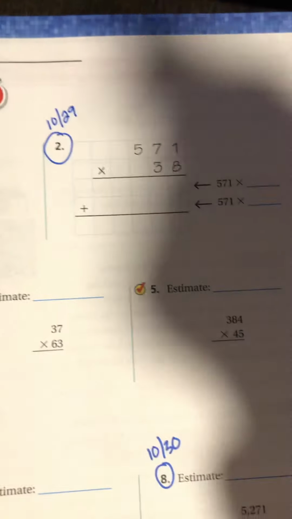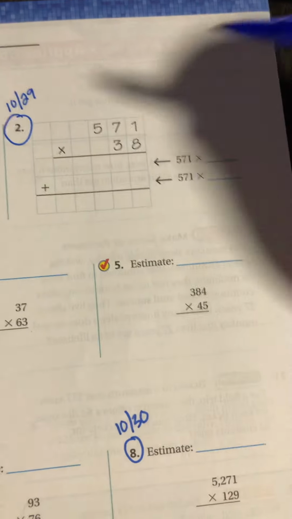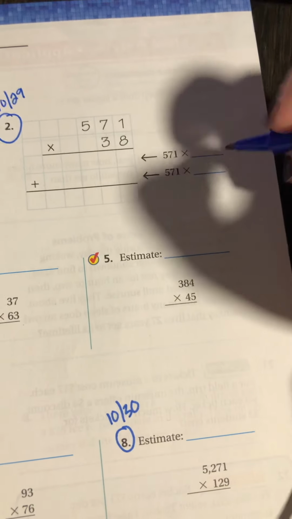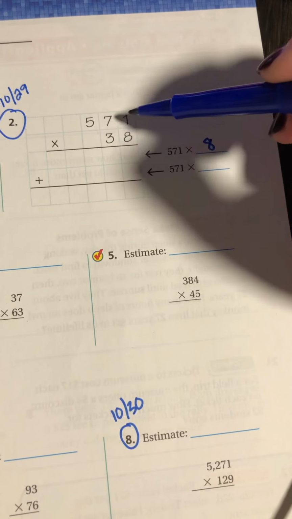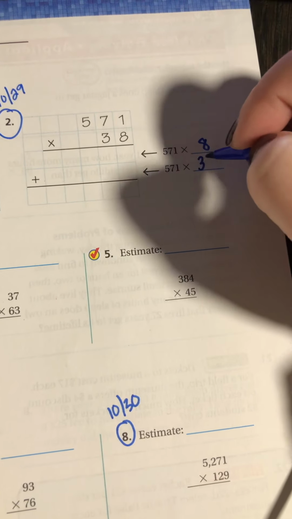Okay? So now, number 2, moving on over. So again, the same thing applies here. So what are we multiplying first? Well, first we're multiplying 571 times 8. So that's what we're going to do first. And then we're going to multiply 571 times 30. And here we go.